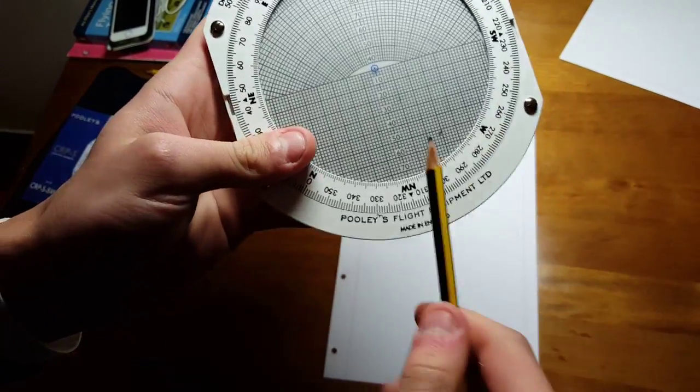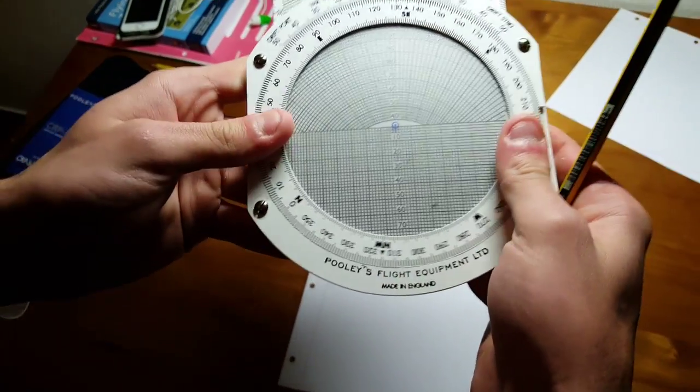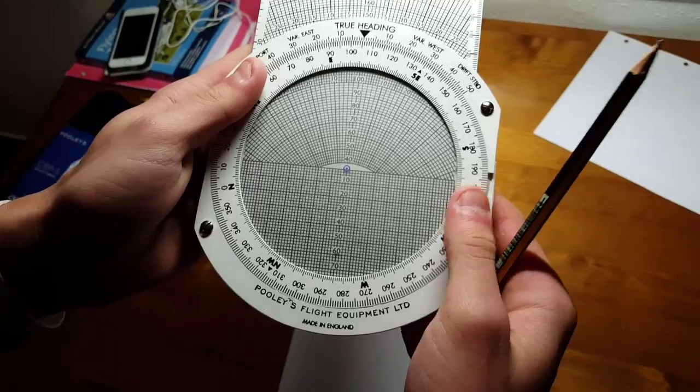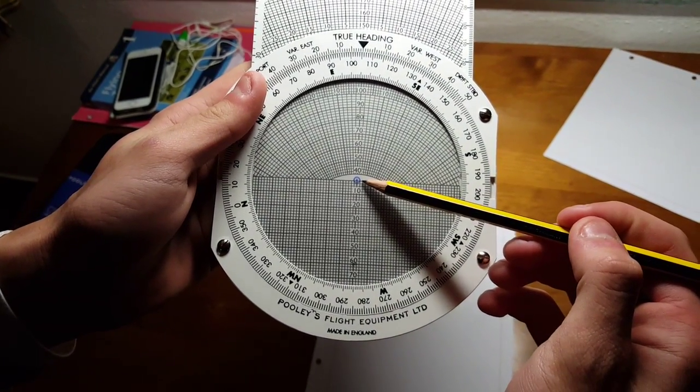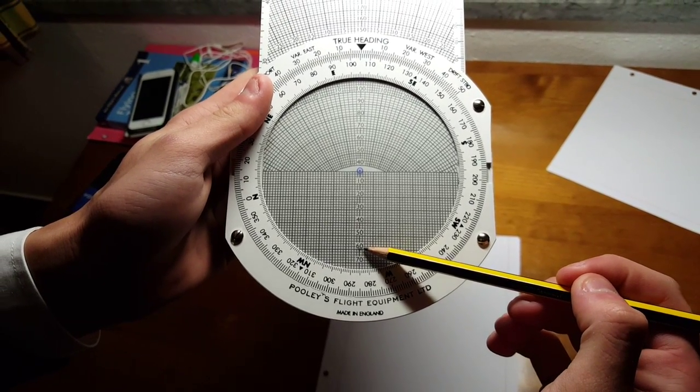Now you have to take the dot that was previously on 133 and align that dot with the center line. Once it is aligned, you'll see that the wind has a speed component of 60 knots. As you can see here, 60 knots.